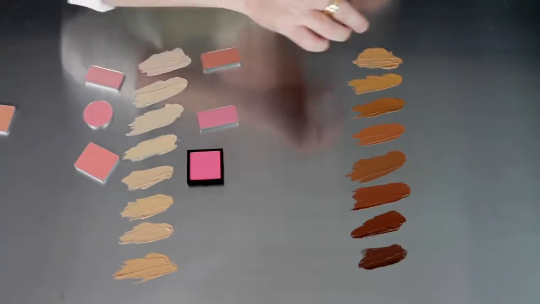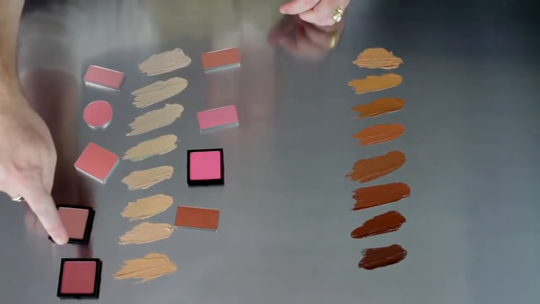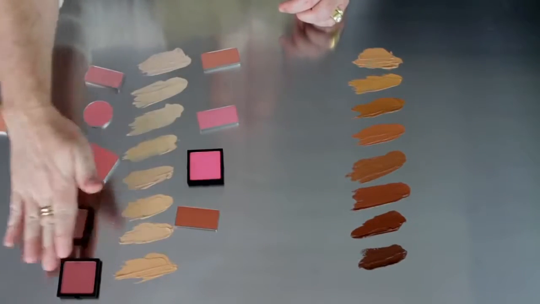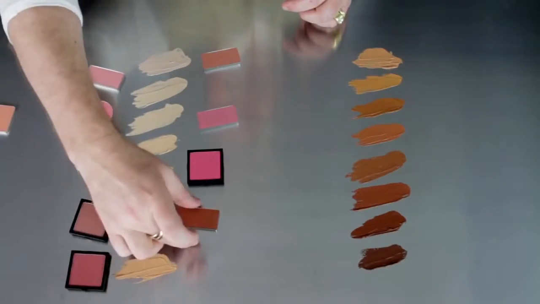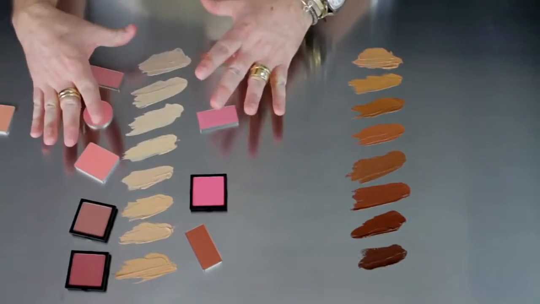But once again, if we brought across dark browns, toasted almonds, raisins, obviously not the right color. You can see how much prettier these go with this skin tone versus these. These are going to make you look almost muddy, whereas these are going to brighten your skin.